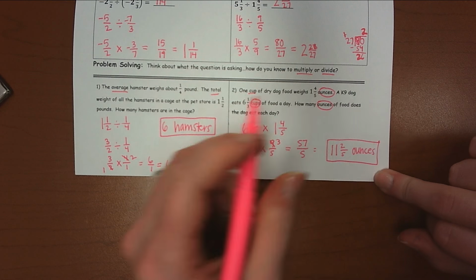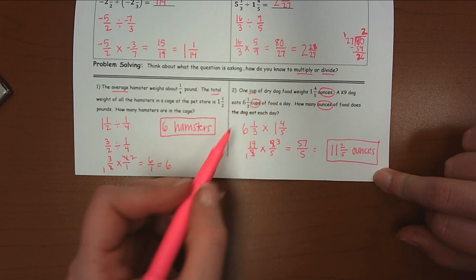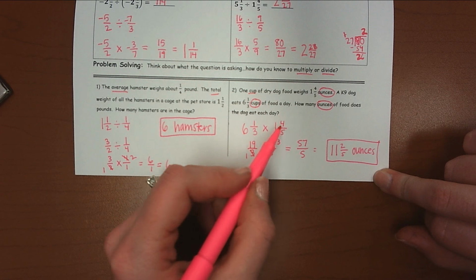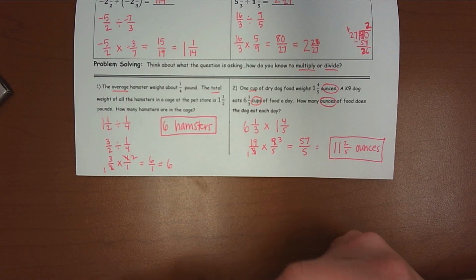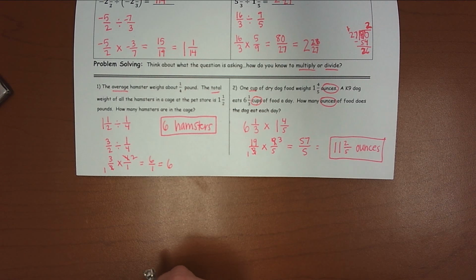So 1 cup is this many ounces, so 6 1/3 cups all weigh this many. I'm going to multiply to get how many ounces that is, and here's my final answer. I'm getting 11 2/5 ounces.